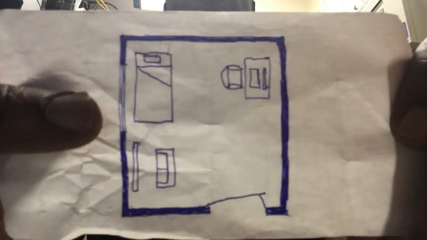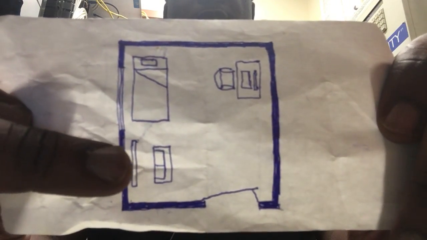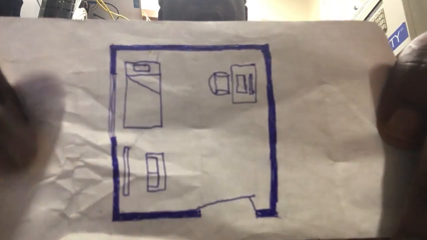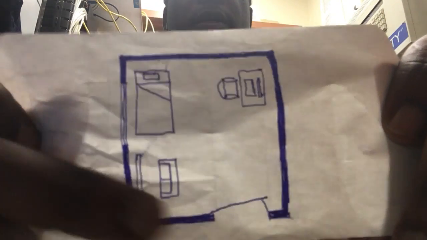And finally, I'm going to show you another floor plan. It's the bed, the sofa, and a television set, and the desk, study desk, and a door. So, these are my sketches for today. Show you more in a future video.